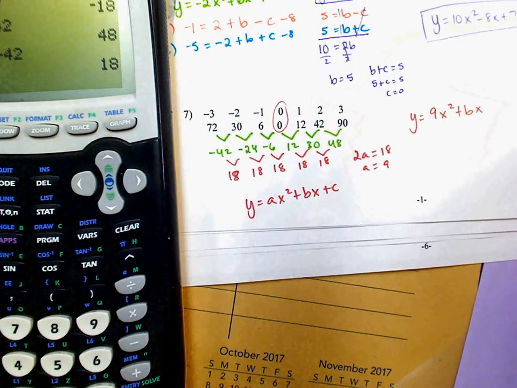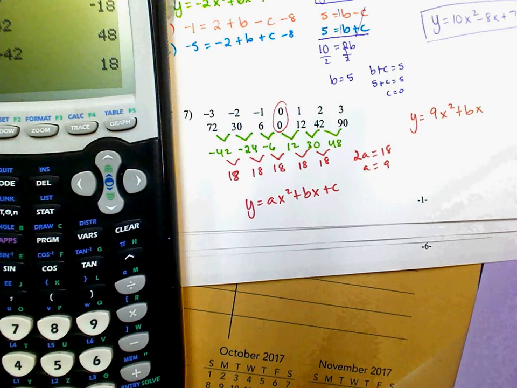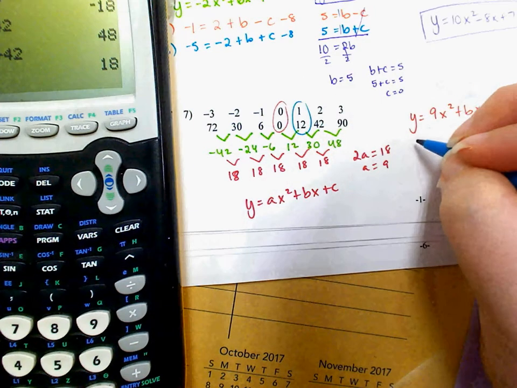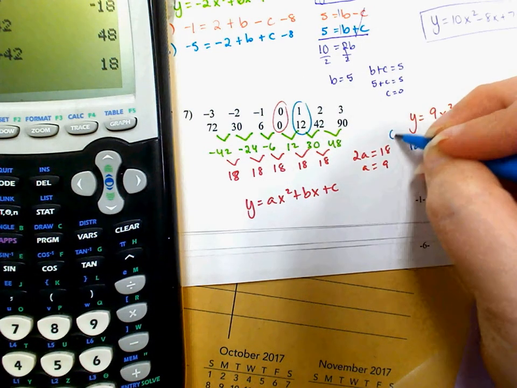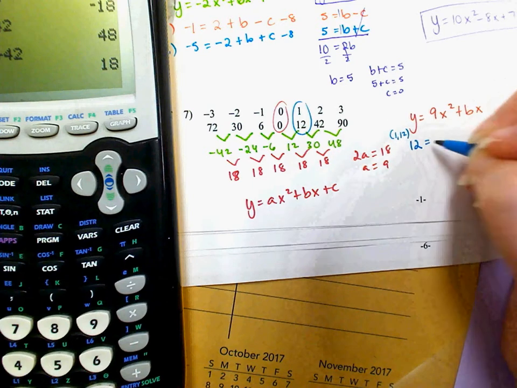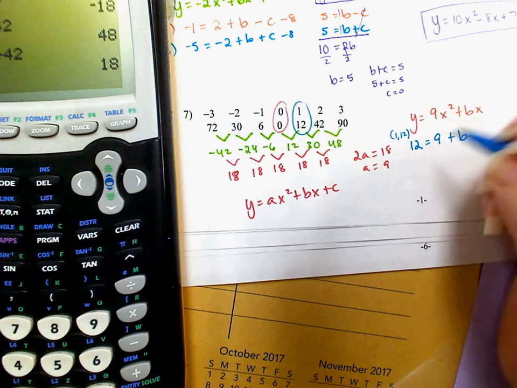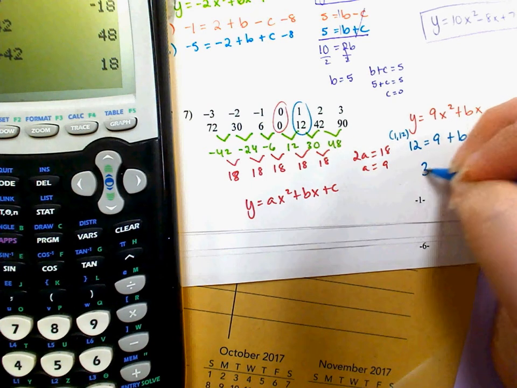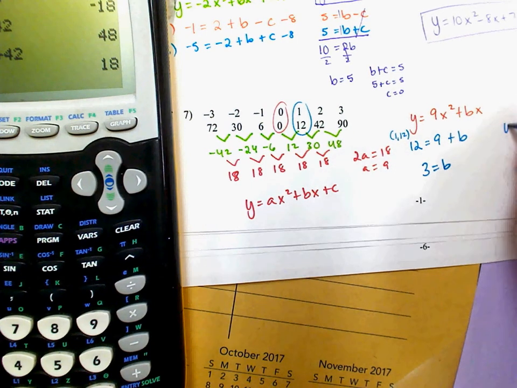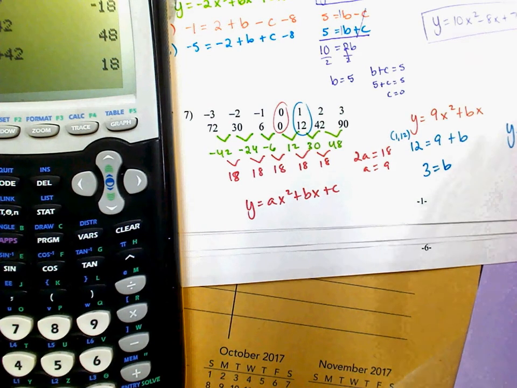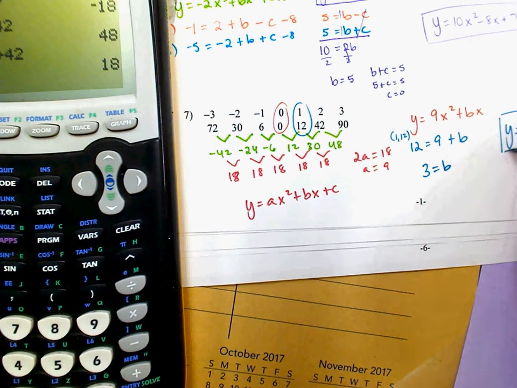And all I gotta do is plug in 1 point. So I'm gonna use the point 1, 12. So 12 equals 9 times 1 squared, which is 9, plus b times 1, which is b. 12 minus 9 is 3, so my final answer is y equals 9x squared plus 3x. And there we go. Oh, can't see it.